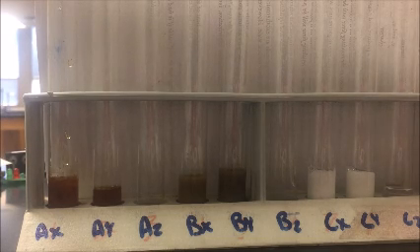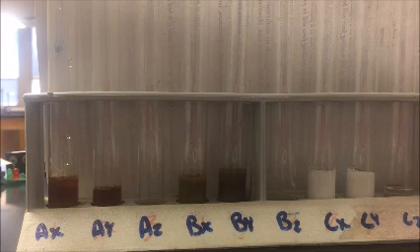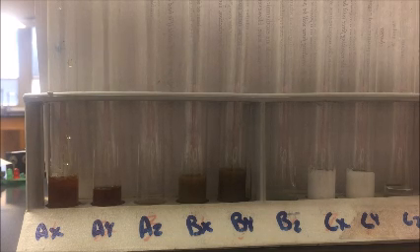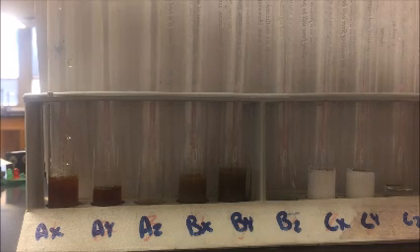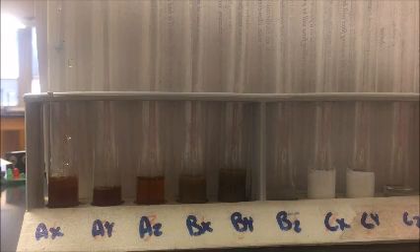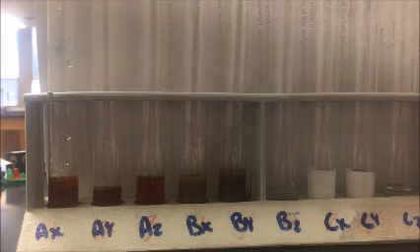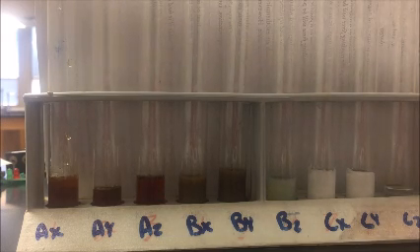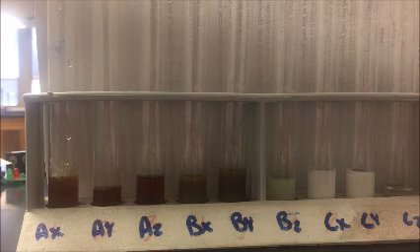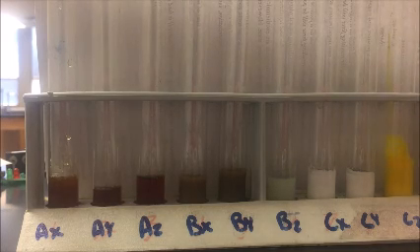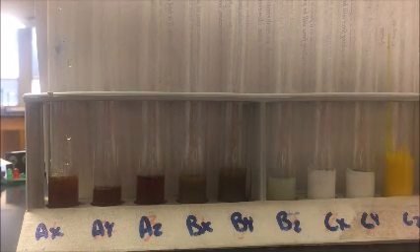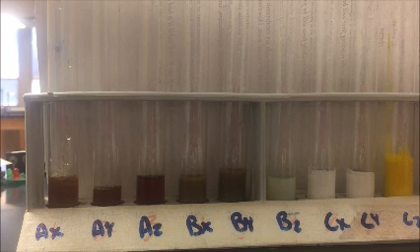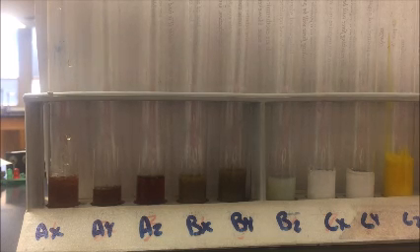And finally, I am going to put solution Z into the AZ, the BZ, and the CZ test tube. And so you can see that there is a reaction in all of your test tubes.